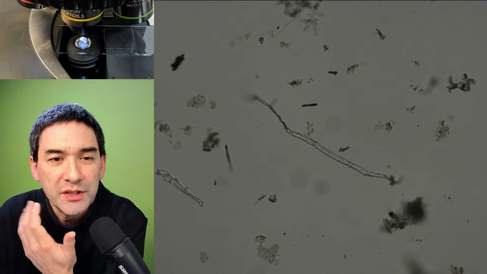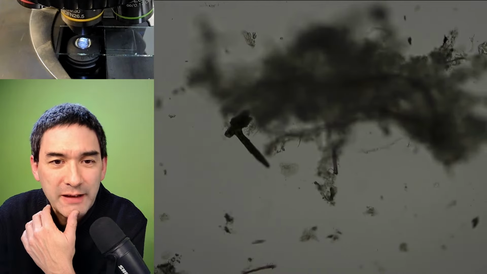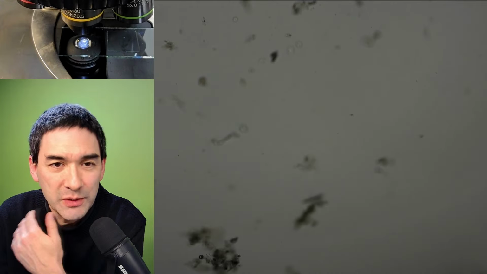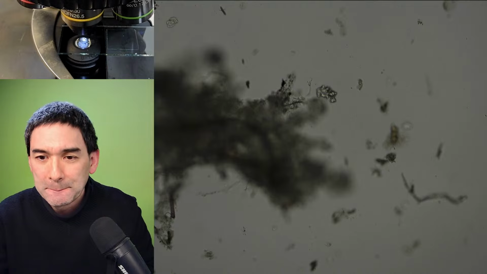Honestly, I have to tell you, this is not such a nice sample because I had already collected it from my washing machine. I found so many; it was completely full. So I would say it's probably a sampling thing.